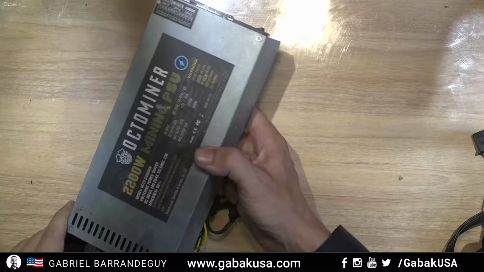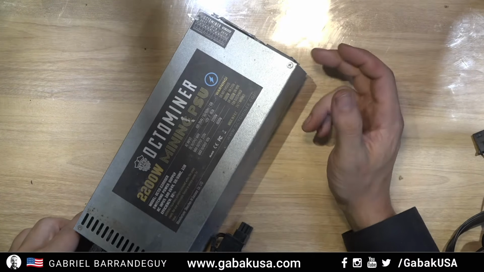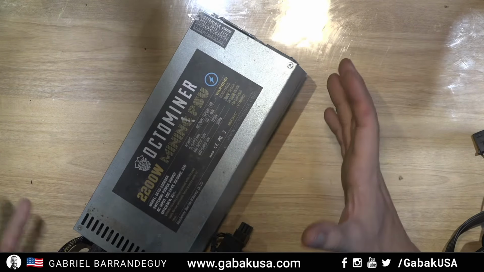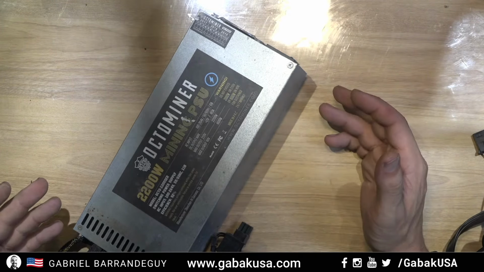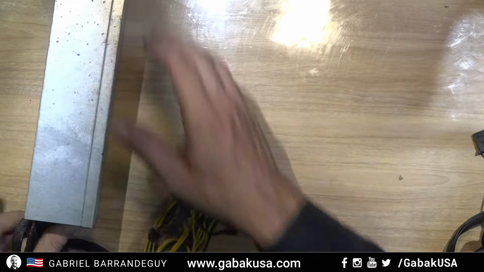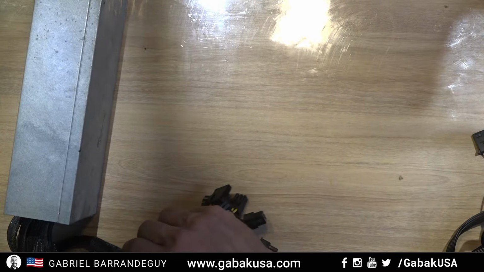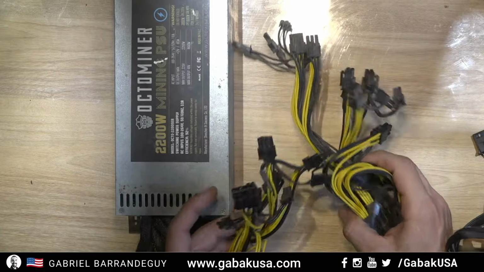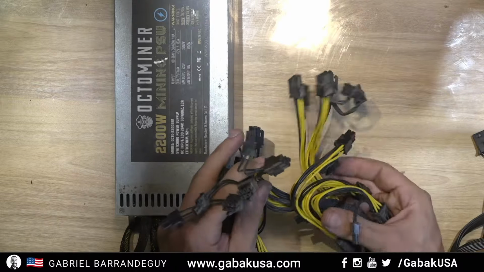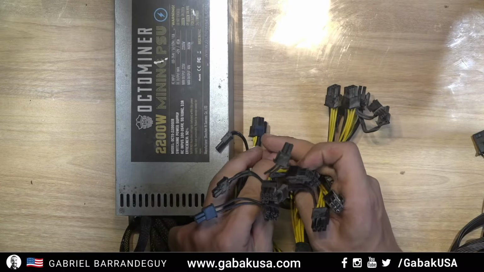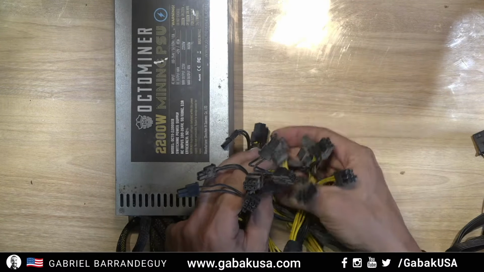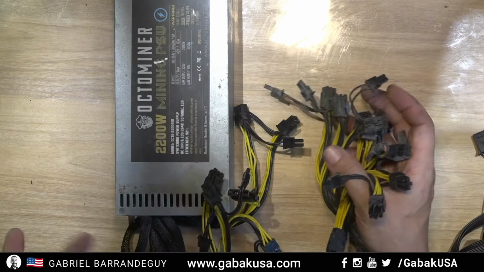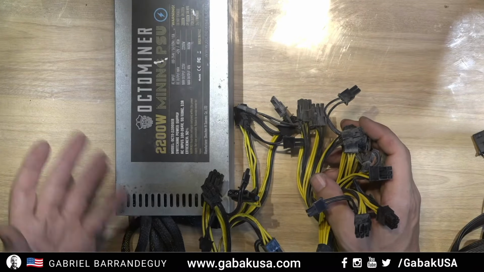Here we have another computer power supply. So for instance, this is for Octominer, like their own brand, and this is for mining. But as you can see here, all the connectors that you're going to see here are not the standard connectors for the motherboard. I also have a few motherboards of them, and they have their own proprietary connector, and that will be the main issue. Everything else looks kind of the same.